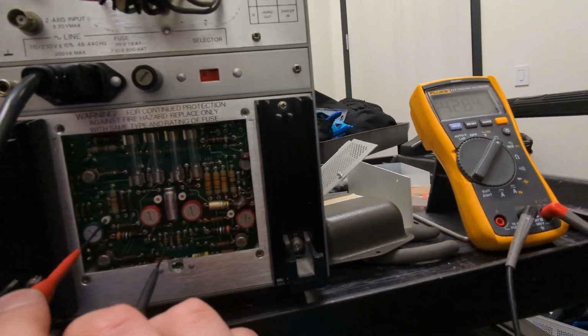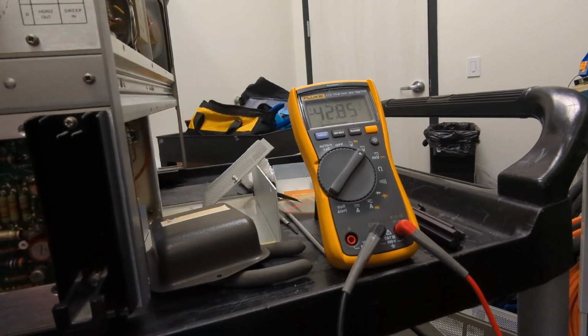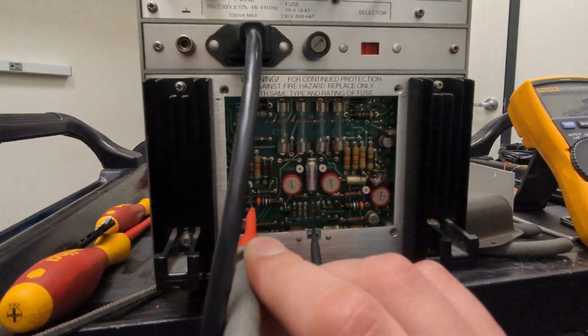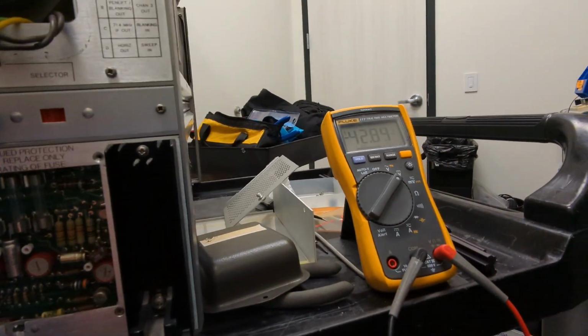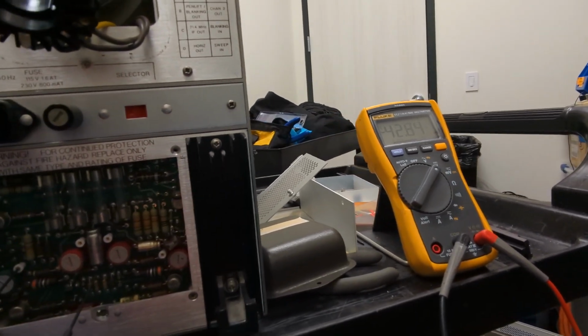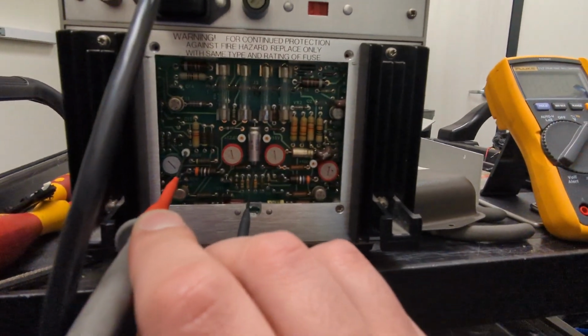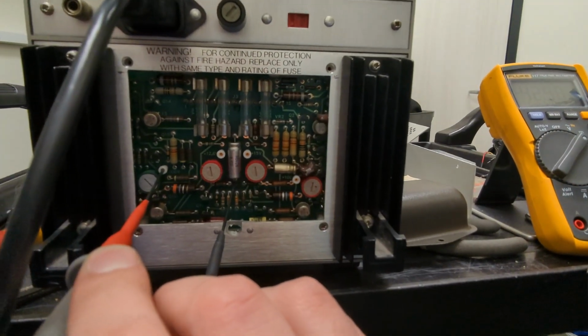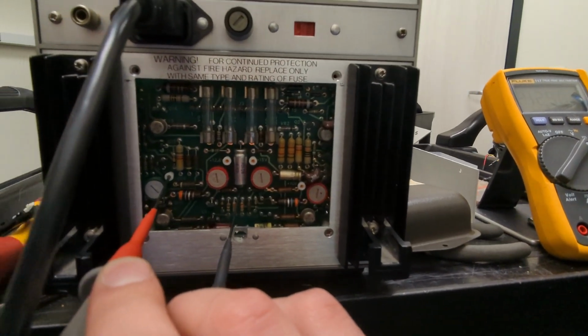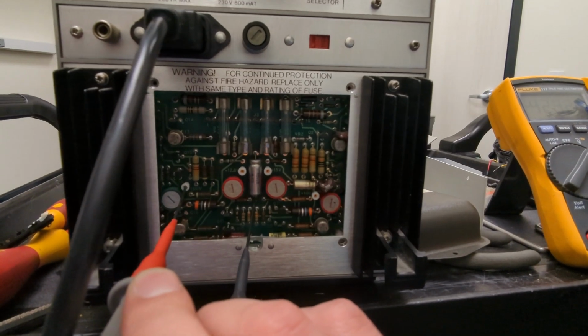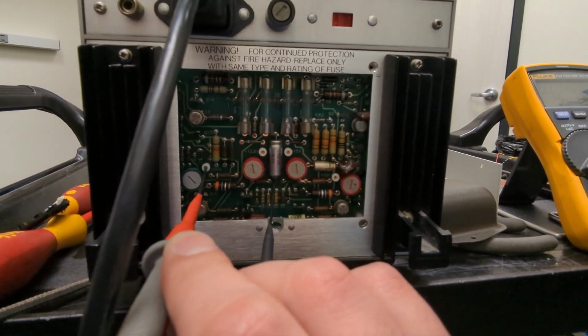Well, something is bringing down all of the supplies. So this is the negative 100 volt rail at negative 43 volts roughly. All the other ones are below 1 volt, plus or minus. But yeah, I'm not sure.